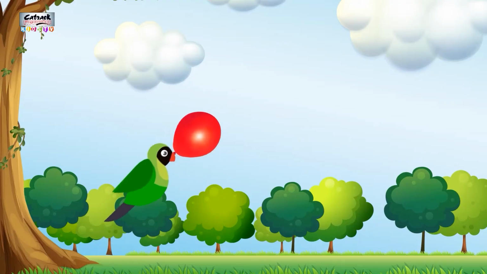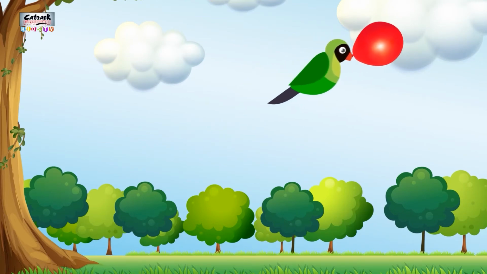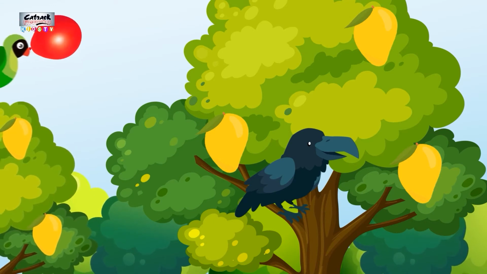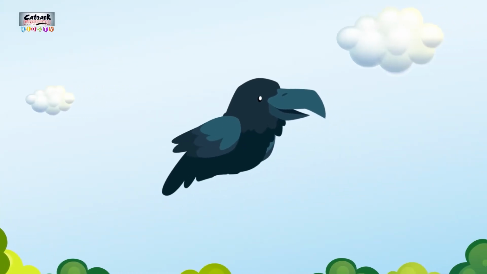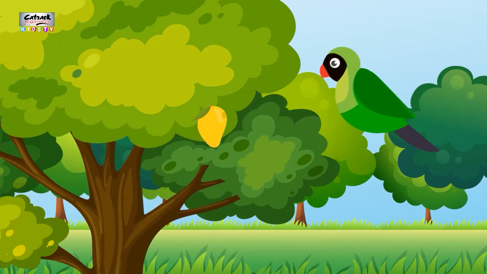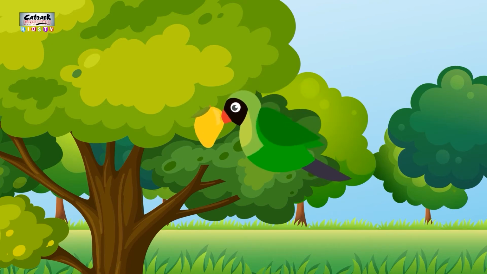But he came back with an idea. He brought a red balloon in his beak. He burst the balloon behind the tree. It made a loud noise. After hearing the sound, the crow flew away in fear. At last, Mithu ate the yellow mango happily.